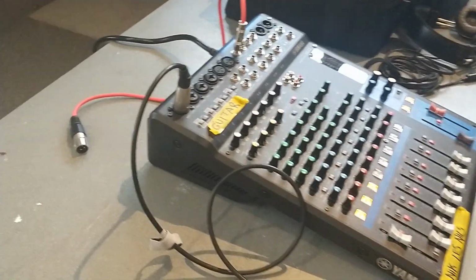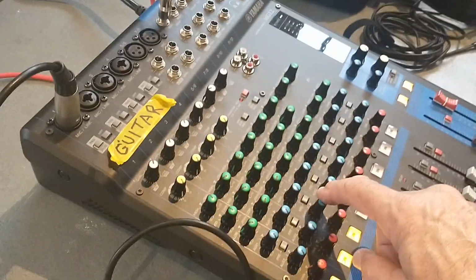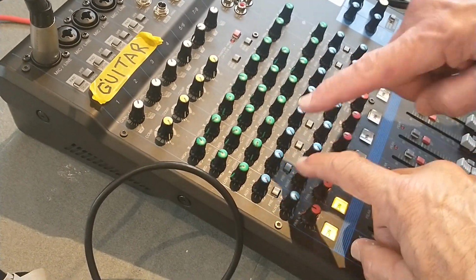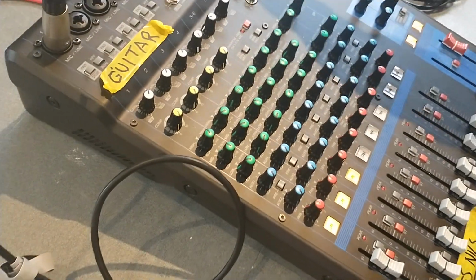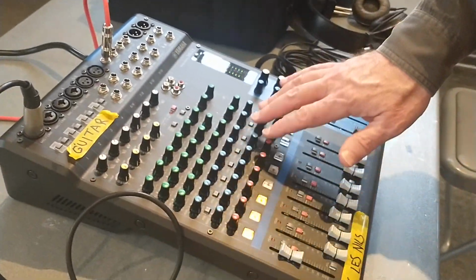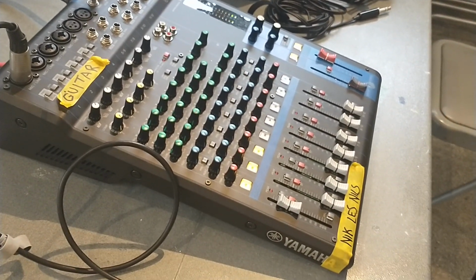Okay, so in other words, if you wanted to raise the level in the monitor, then these would be the controls you'd use. Yeah, here. Oh, I'm sorry, here. aux1. And then if you had some kind of effects unit, you could use the aux2s for effects. You can't really use them for monitors because you don't have a pre-post switch on them.